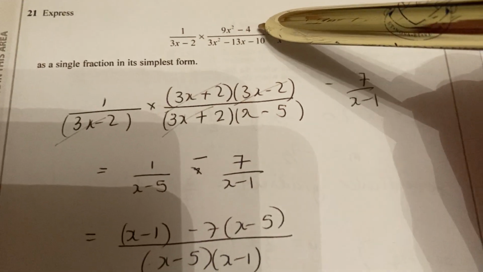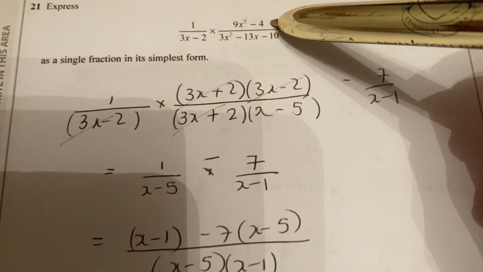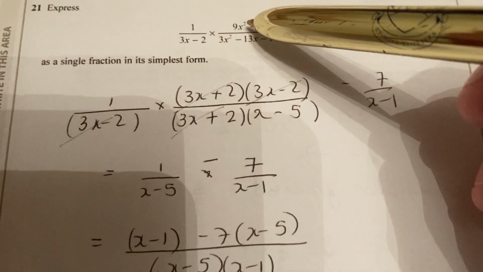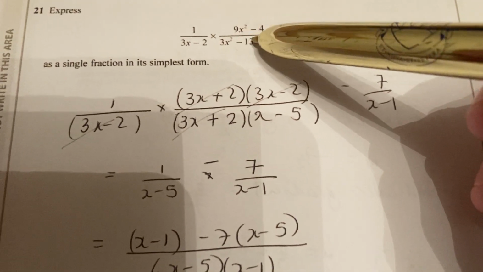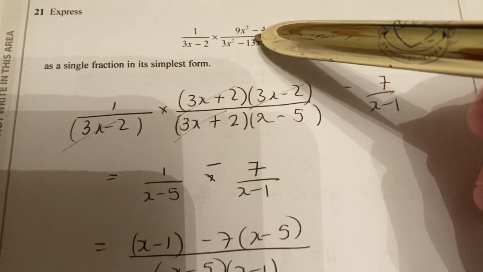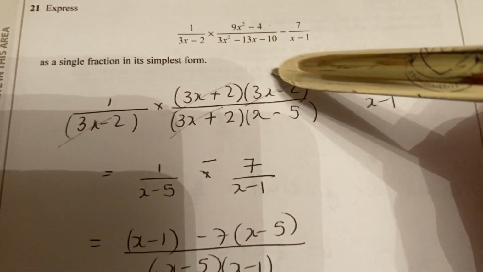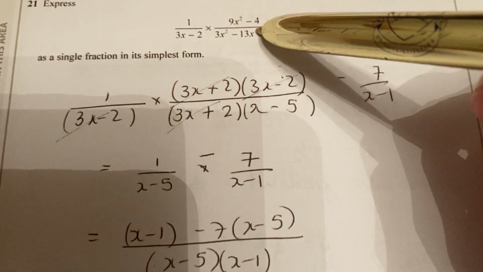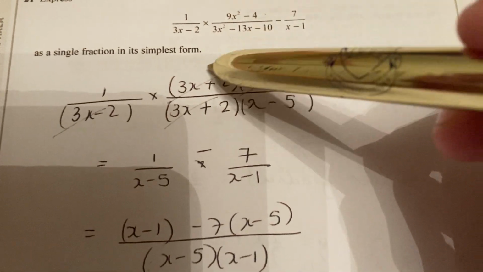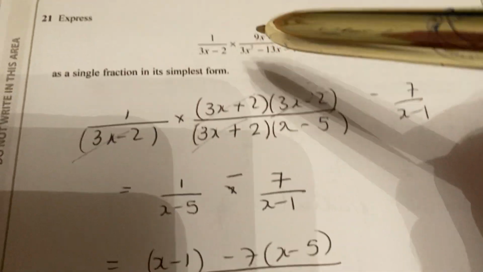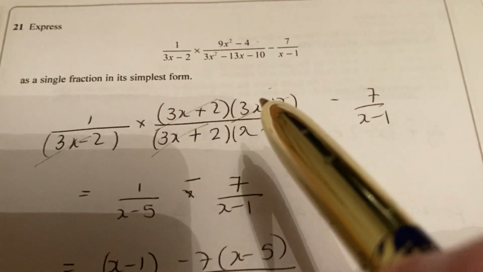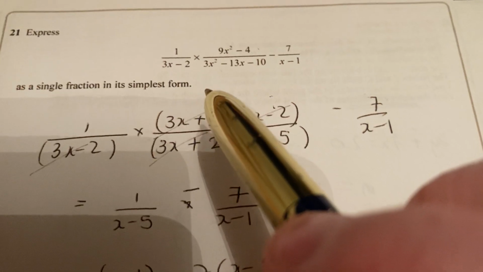But what I do spot here is this top one is the difference of two squares. It's a square number and a square term separated by a minus sign. So that will separate into two single brackets with the square root of the first bit and the square root of the 4. So the square root of 9x squared is 3x, and the square root of 4 is 2. So you need a plus sign and a minus sign in the middle. It's called the difference of two squares.